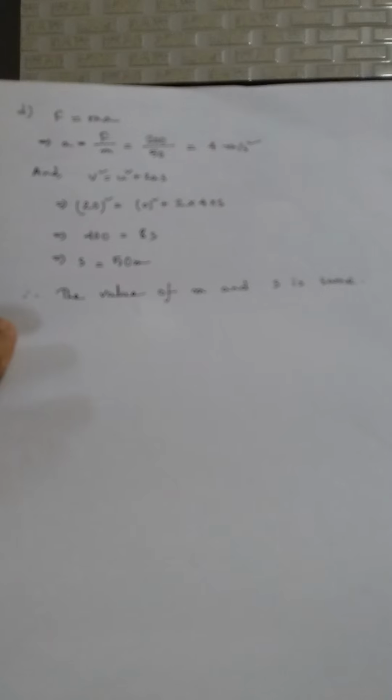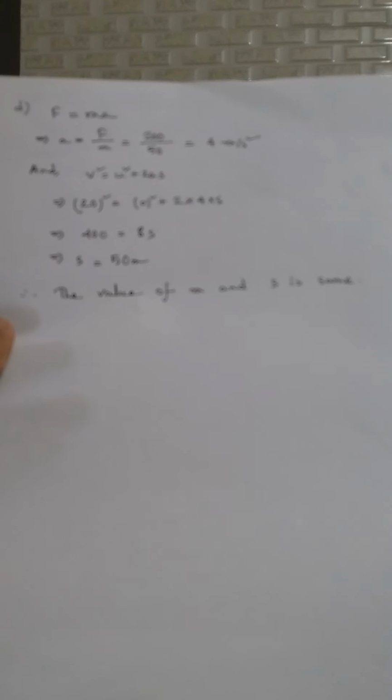So if we determine the value of s and compare both, we will get our desired answer. For measuring the value of s, we will use the equation v square equals u square plus twice as. V square equals u square plus twice as.